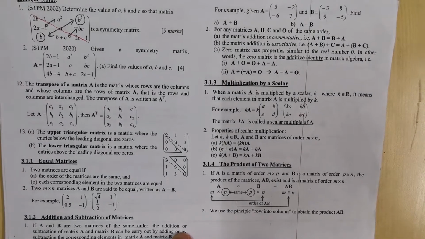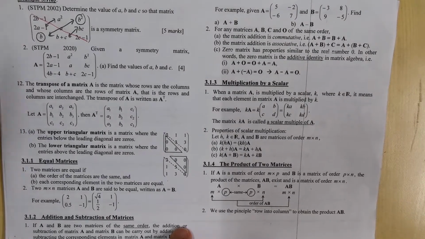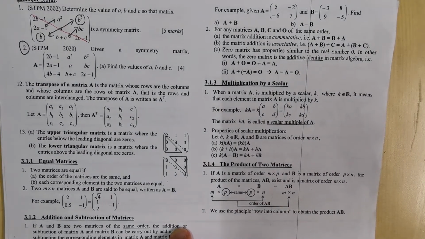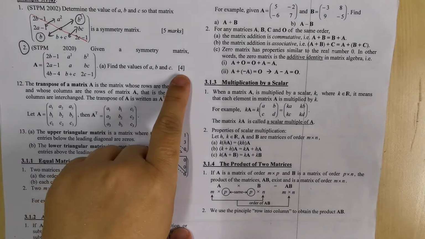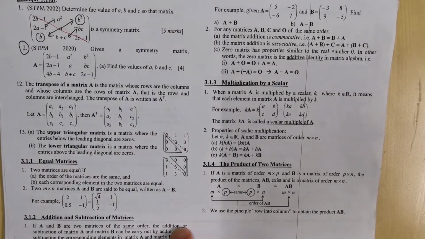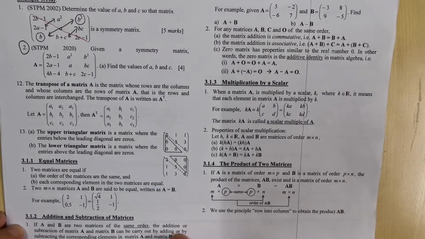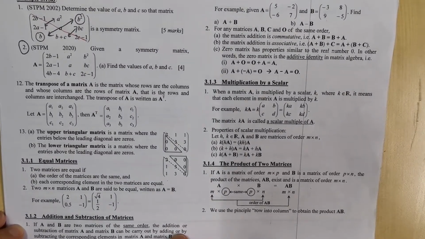So question 2 will be your homework. Later when you go back, please complete question 2. It's actually almost the same, but it only gave 4 marks last year. So this is the meaning of a symmetric matrix.